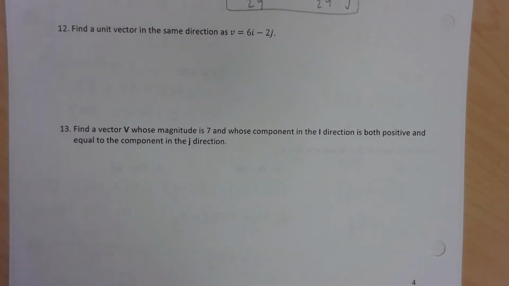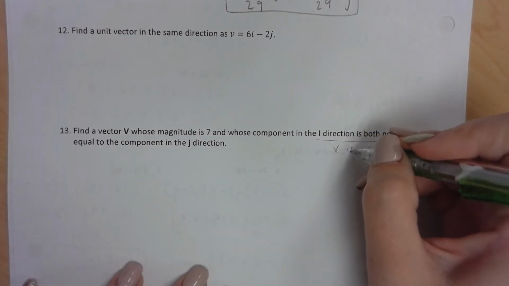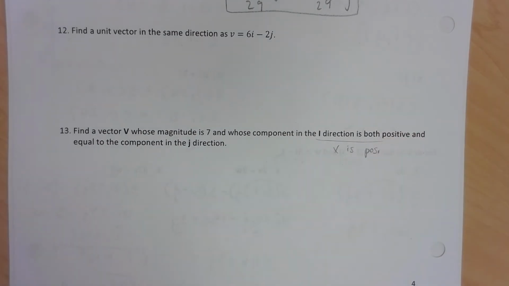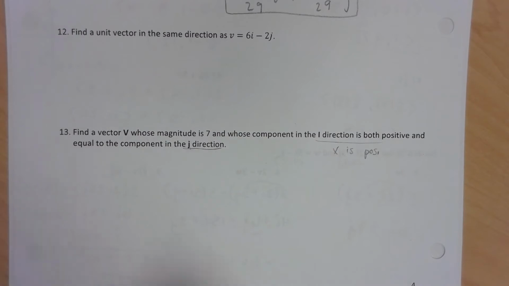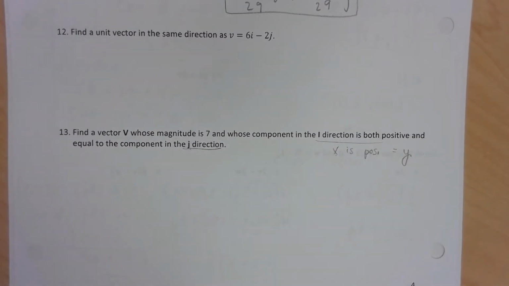So 13 says a vector v whose magnitude is 7, so we know our vector length is 7, and the component in the i direction is positive. Okay, so the x is positive, that's what this is saying. The x is positive, and is equal to the component in the y direction. So our x is positive and it's equal to our y value.